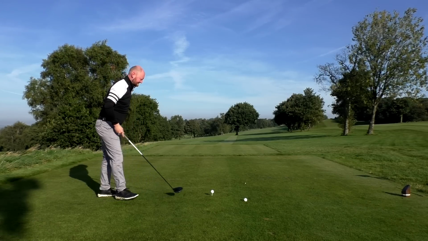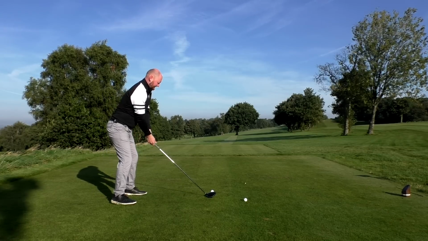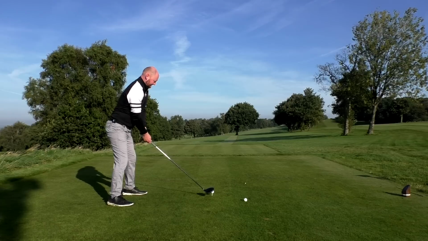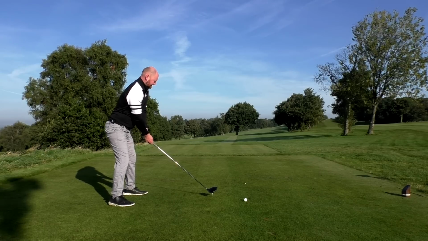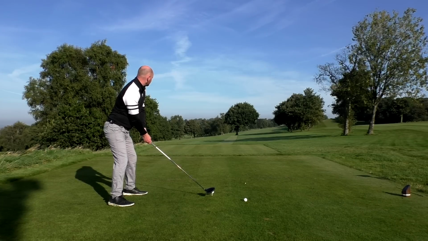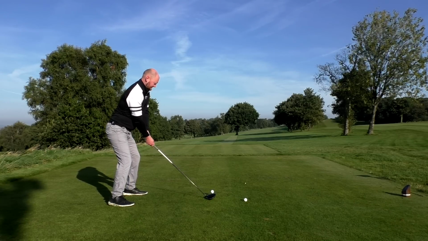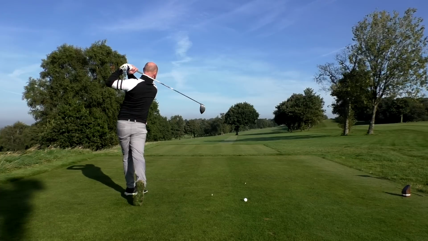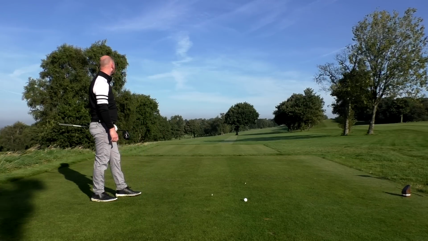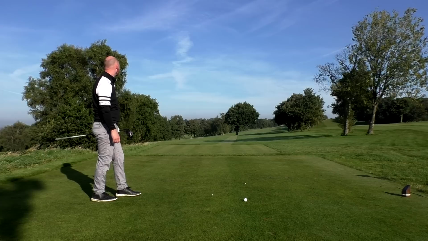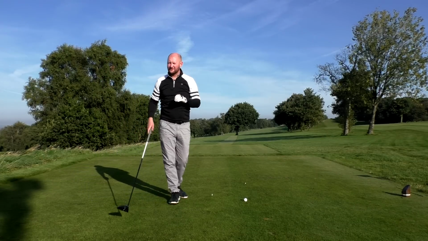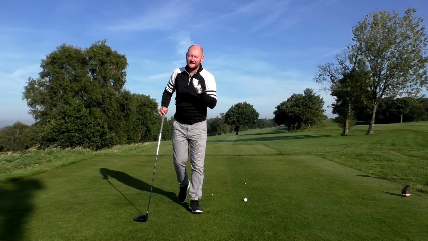So let's give that a little go, see if we can get rid of the steep feeling as I go through my golf swing. So I'm just going to let that trail elbow fall into my rib cage and see that I get a little bit shallower. And again, pretty nice golf shot there, just up the right of the fairway, and job done as we go through. Let's take a look at the third most common fault that I see.